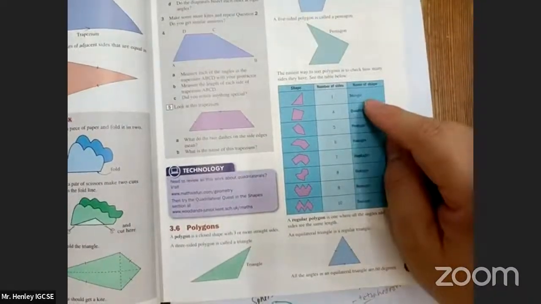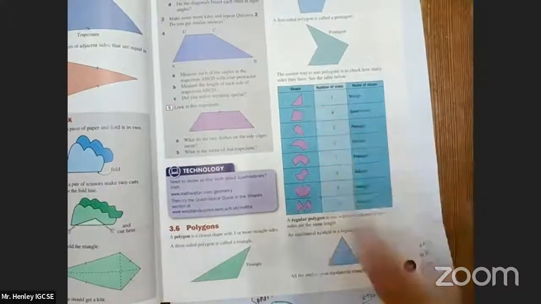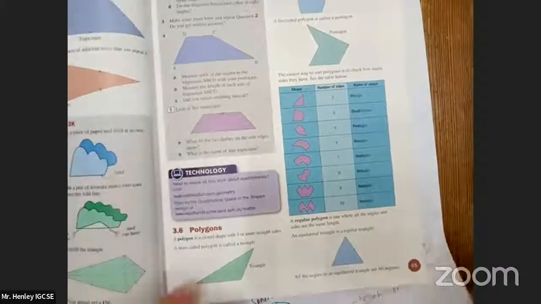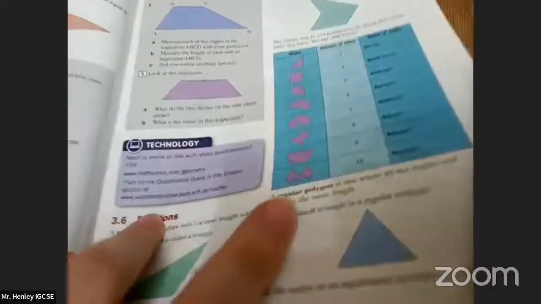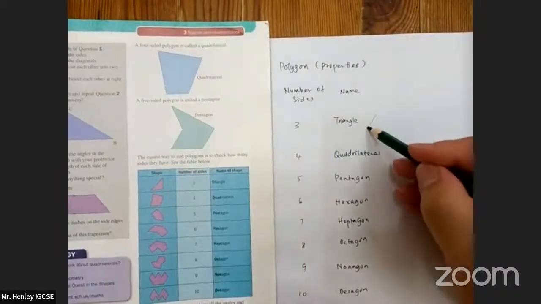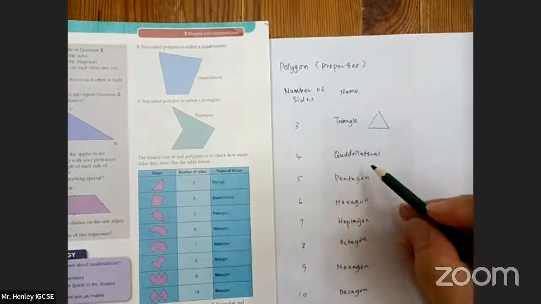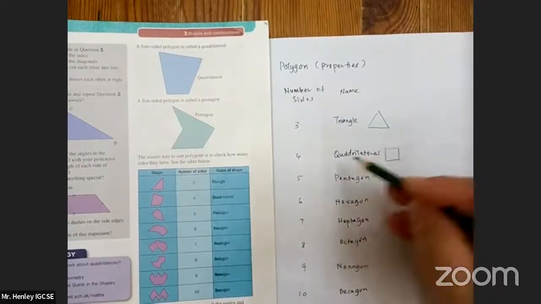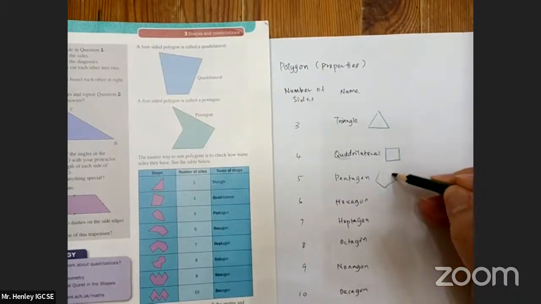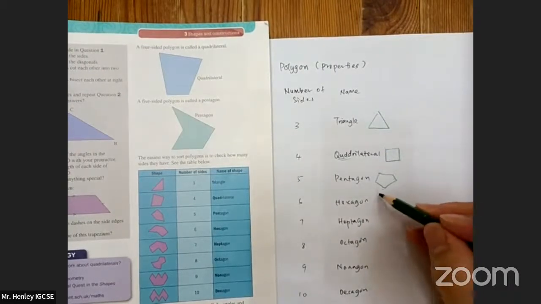A triangle has three sides. Quadrilateral means four sides. Quad means four. Pentagon means 5. Hexa means 6.